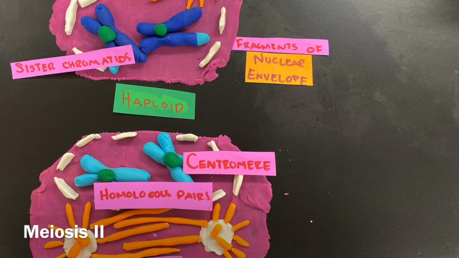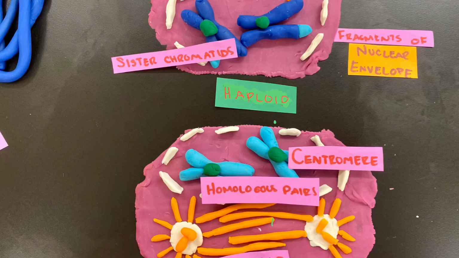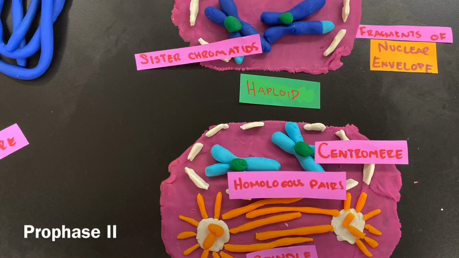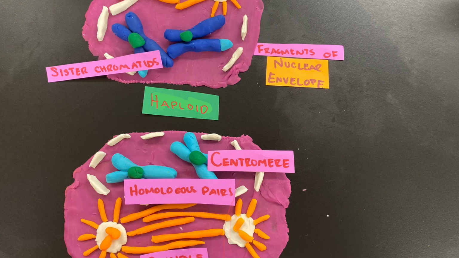Meiosis 2 is similar to mitosis because the sister chromatids separate instead of the homologous pairs. Meiosis 2 begins with prophase 2. In this phase, the nuclear envelope breaks apart and the mitotic spindle forms. The spindle moves the chromosomes toward the middle of the cell.